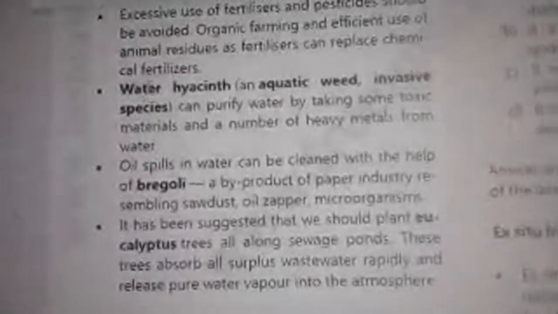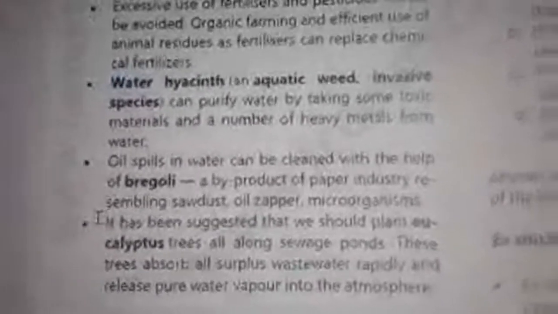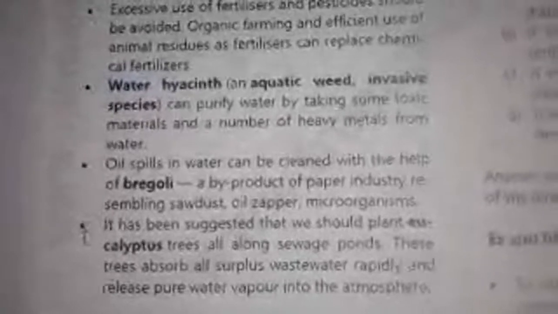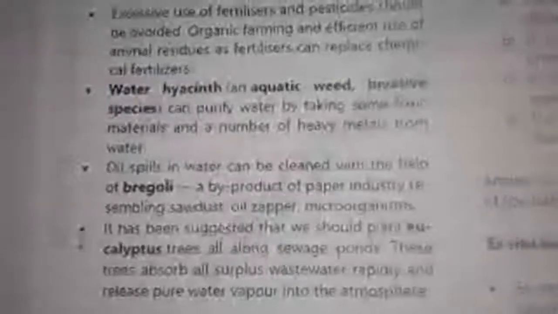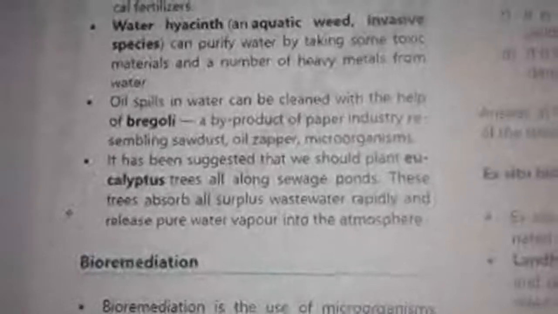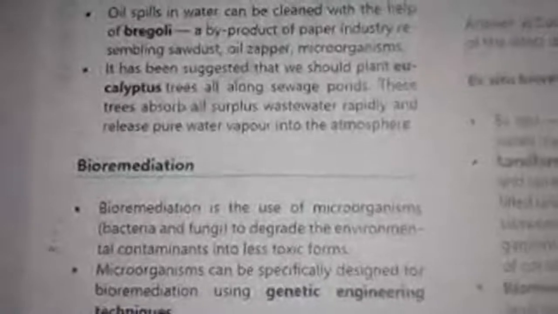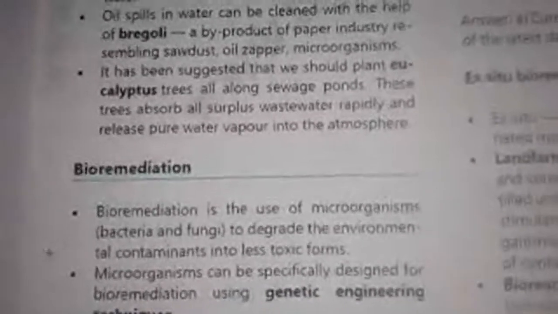Water hyacinth, an aquatic weed, invasive species, can purify water by taking up some toxic materials and a number of heavy metals from water. Oil spills in water can be cleaned with the help of Brigoli, a byproduct of paper industry resembling sawdust, oil zapper, microorganisms. It has been suggested that we should plant eucalyptus trees all along sewage ponds. These trees absorb all surplus wastewater rapidly and release pure water vapor into the atmosphere.